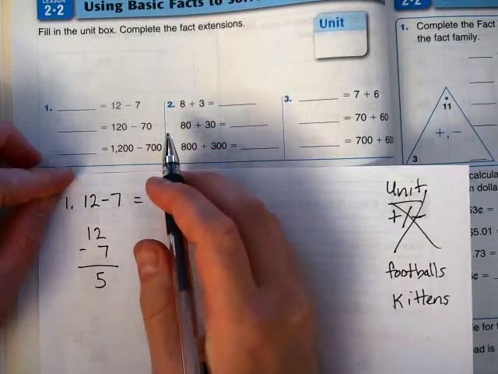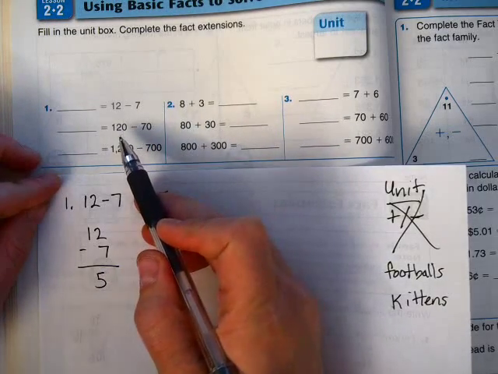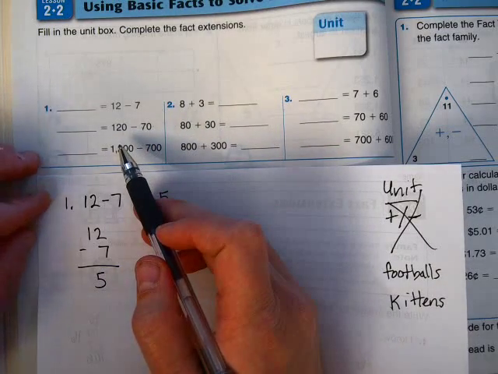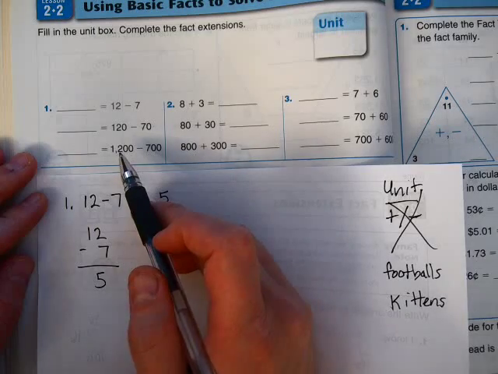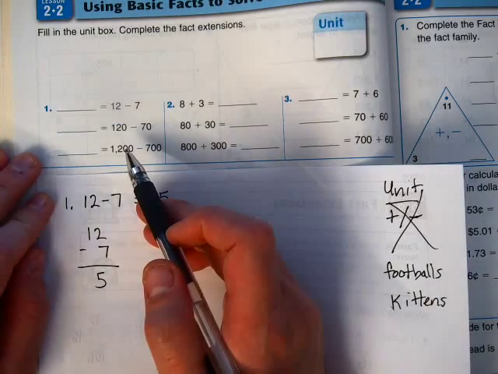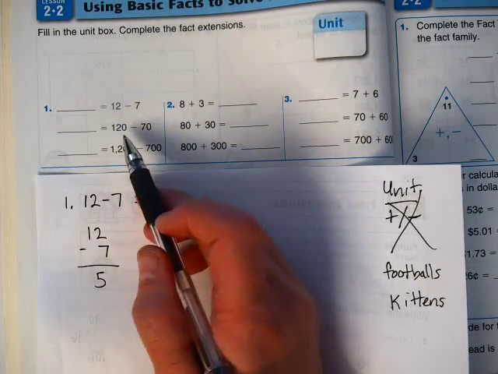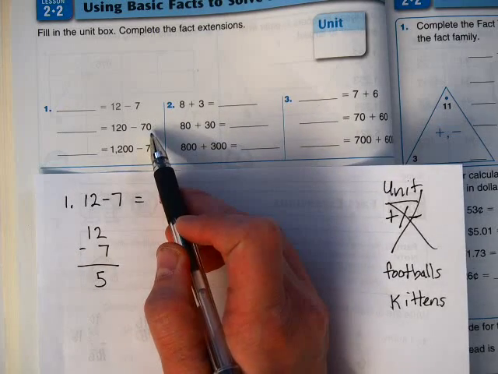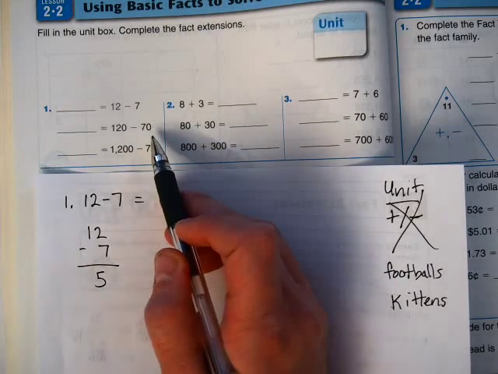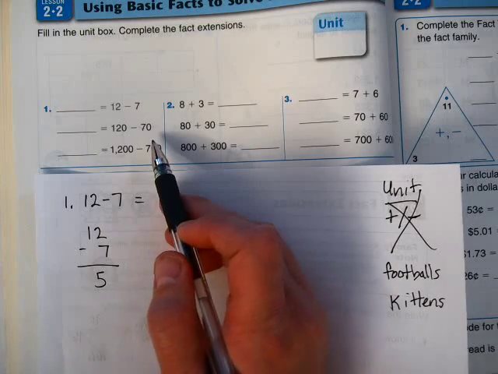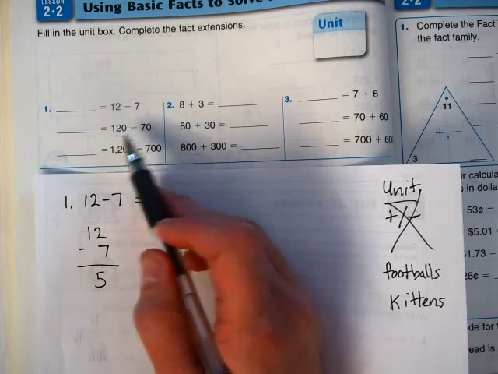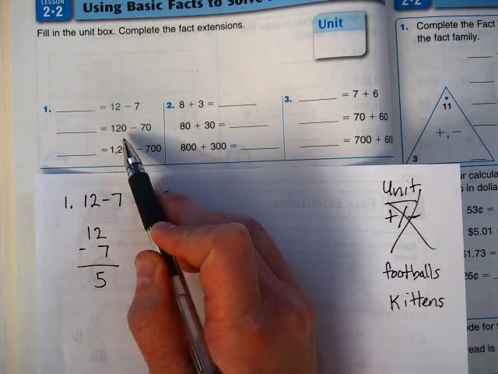Now, tell me how many zeros is on the end of this number. With your fingers, please. Show me with your fingers. How many zeros is on the end of this number? Okay. So, it's the same number of zeros here as the same number of zeros here, right?